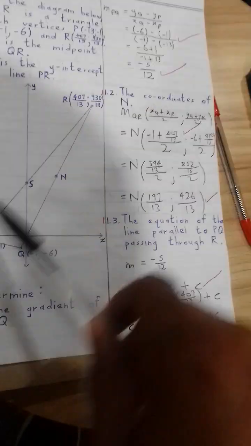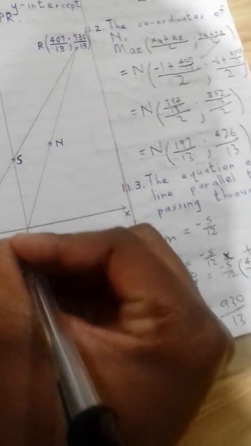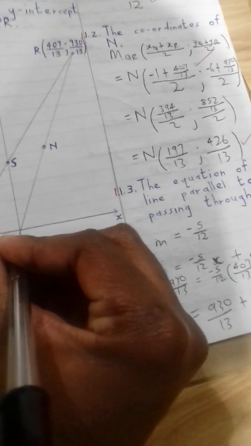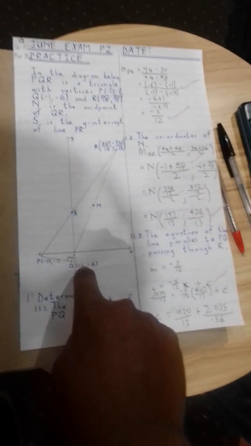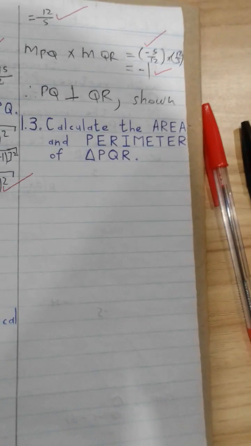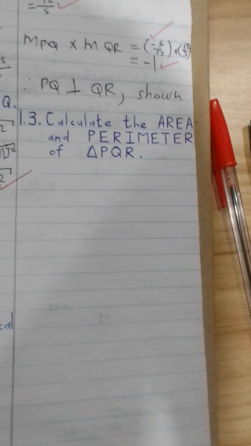So if PQ is perpendicular to QR, what must we expect? We must expect angle PQR must be 90 degrees. So therefore, if we are required to do distances, we can simply use Pythagoras. If we have this side, we already have PQ, it's 13. Let me not get ahead of myself. 1.3 states, calculate the area and perimeter of triangle PQR.